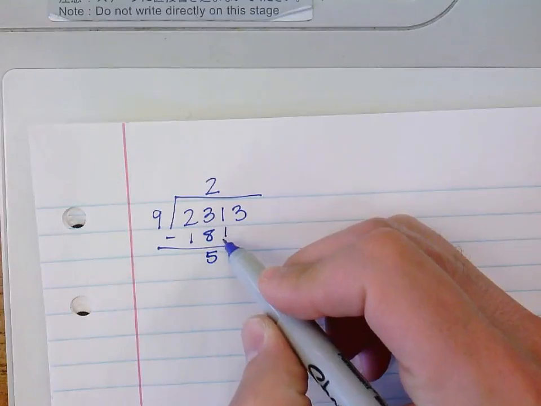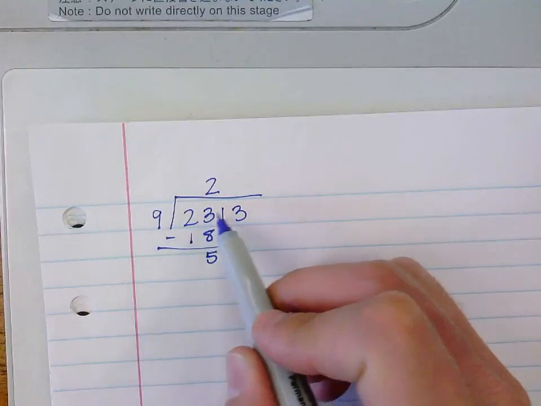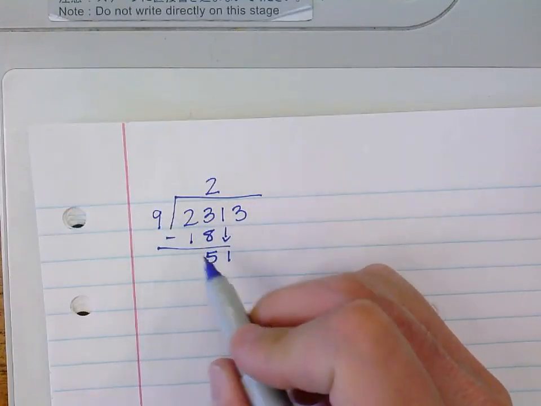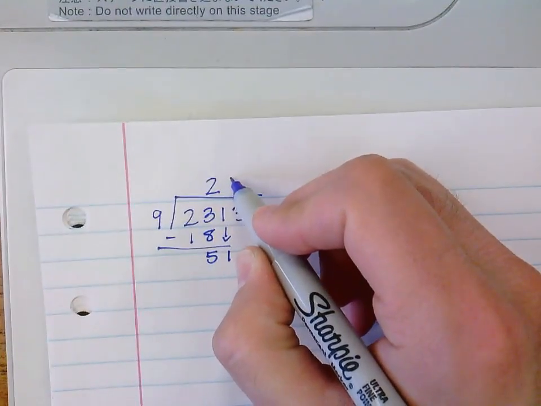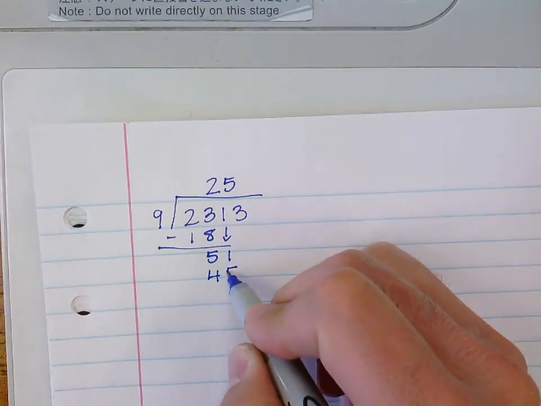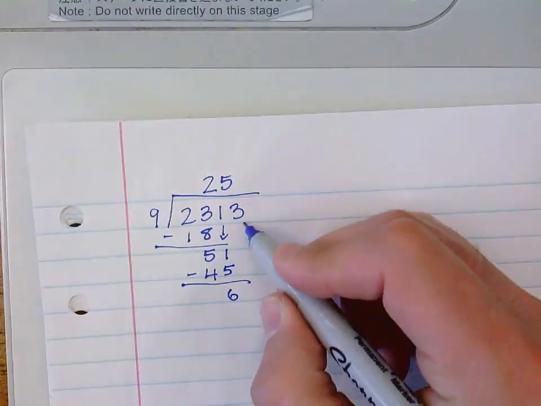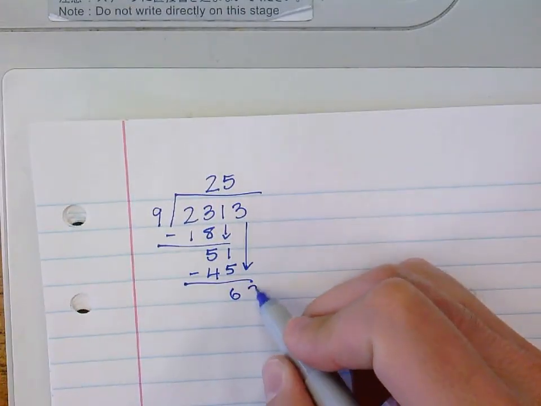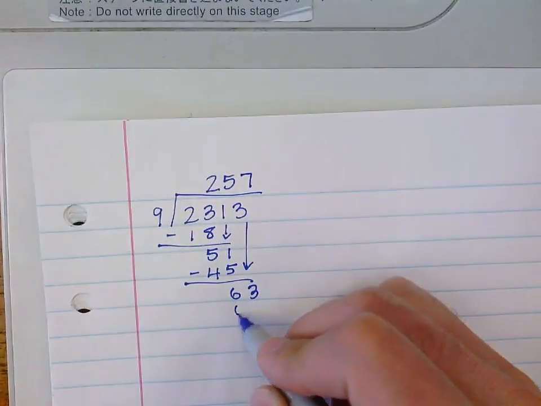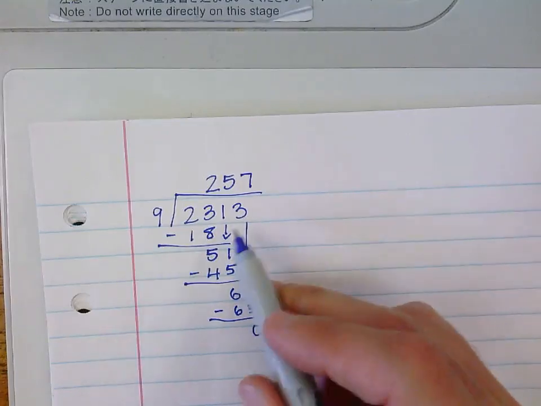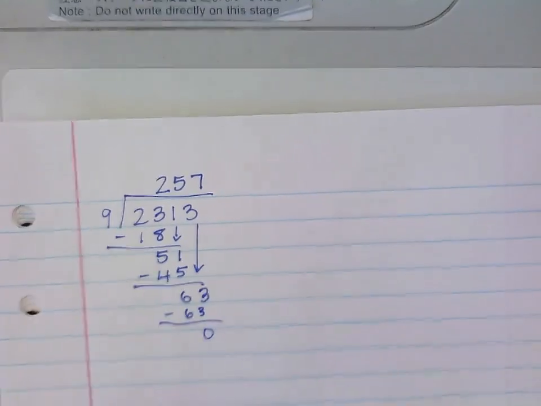And to continue the process, we bring down this 1 such that our focus shifts from asking how many 9s are there in this dividend to how many 9s are there now in 51. And I think there are 5 of those 9s inside of 51, giving us 45. Again, we multiply, and we end up with a difference of 6. Once more, we bring down the next number in the dividend, and we ask how many 9s are there in 63, to which the answer is 7. In this case, it so happens that 2313 is evenly divisible by 9, so the quotient is 257.